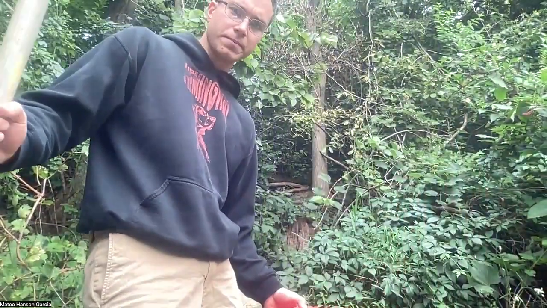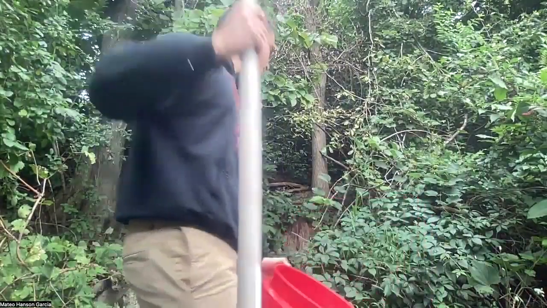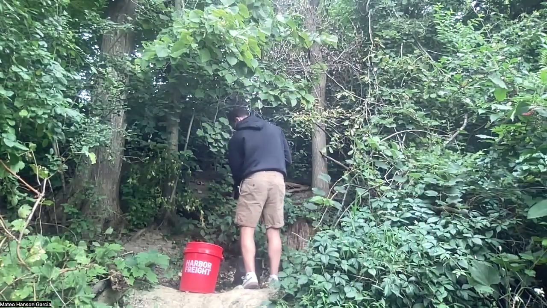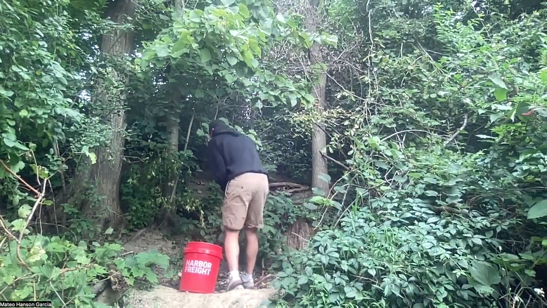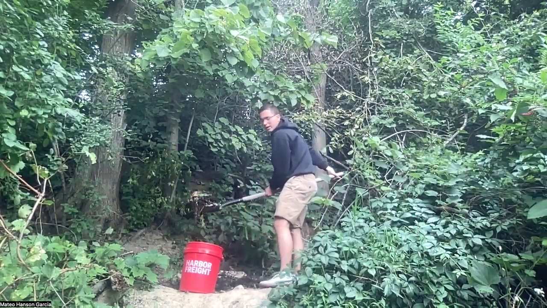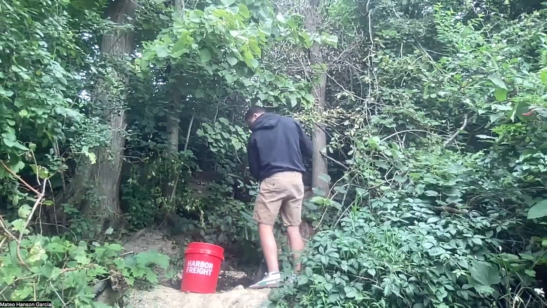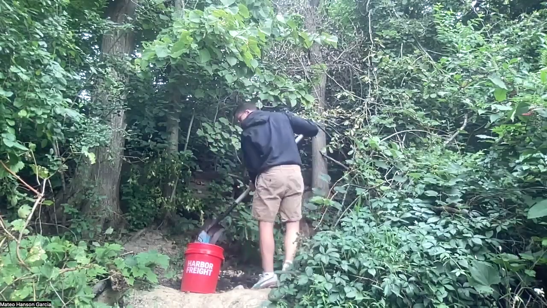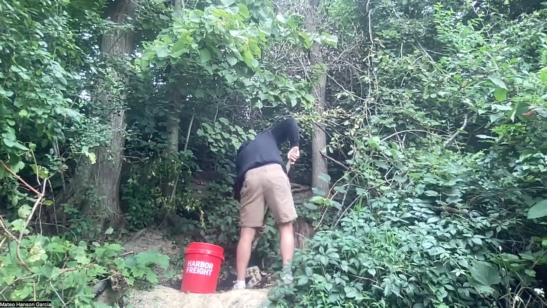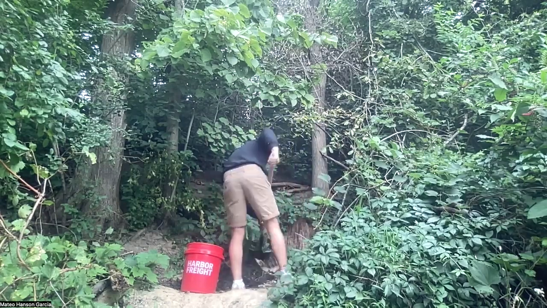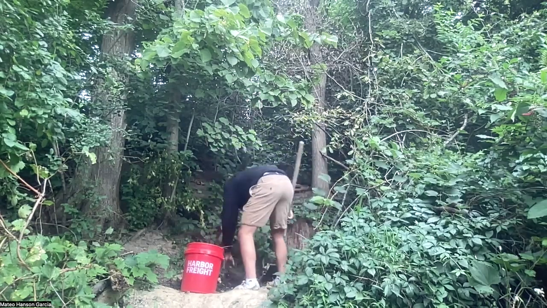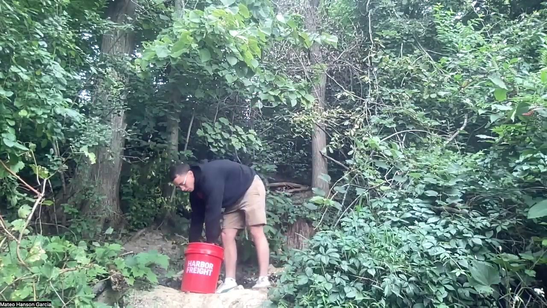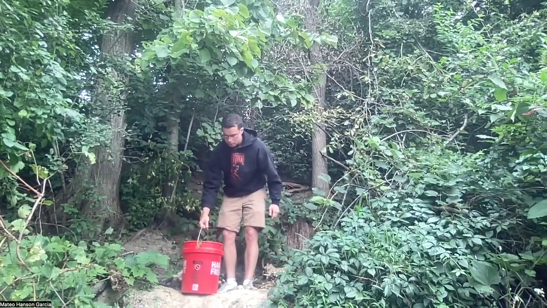I've got my 5-gallon bucket. I've got my shovel. And I'm going to take some of my compost and put it in my bucket. I'll fill it up halfway. You can use your pitchfork. I've only got a shovel. Once it's about halfway, we drop the bucket.